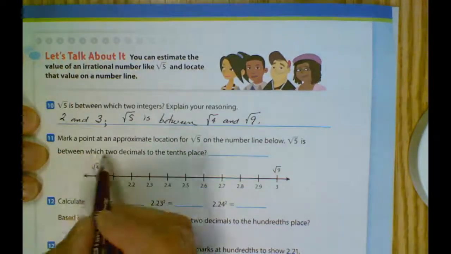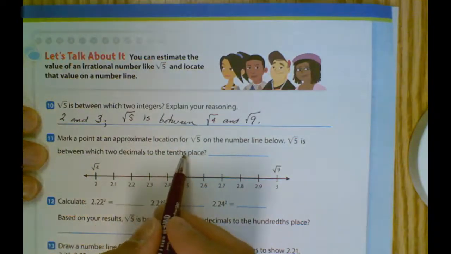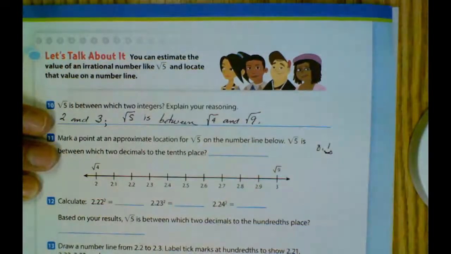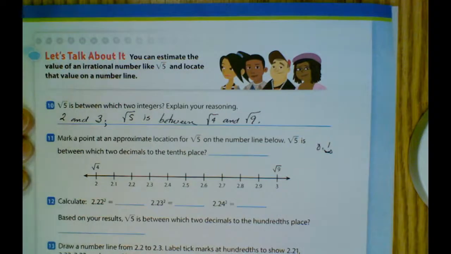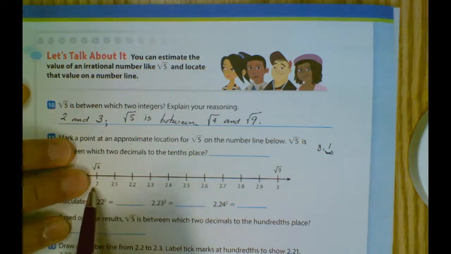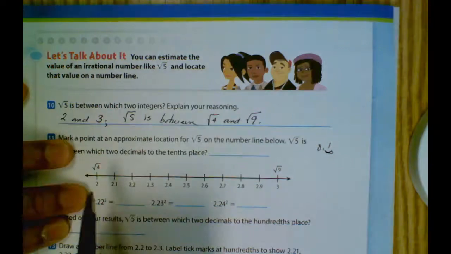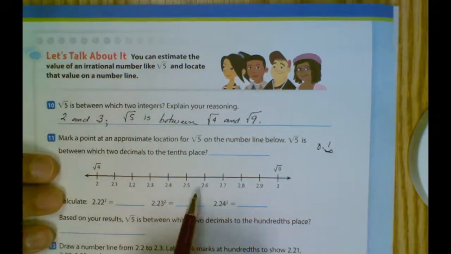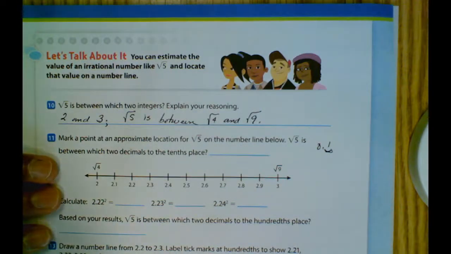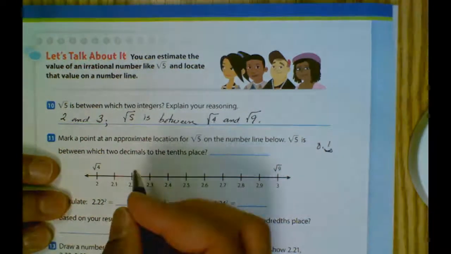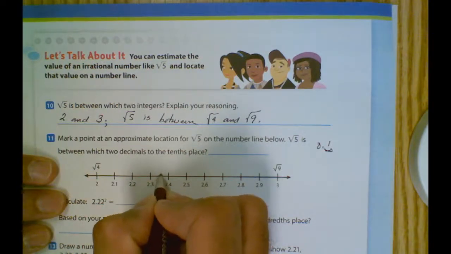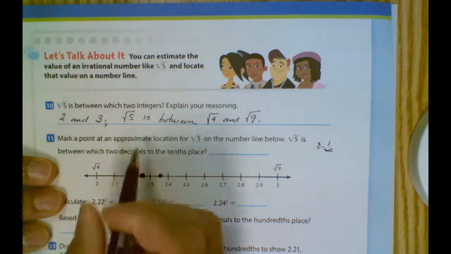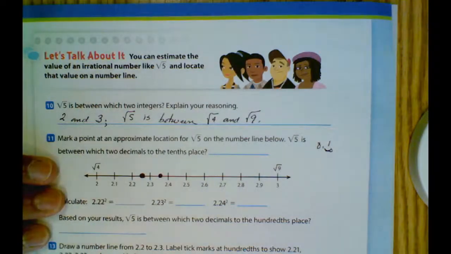Square root of 5 is between which two decimals to the 10th place? That means 0.1, so you have a 10th place. And this is square root of 4, 2, square root of 9, 3, and we are going 2.1, 2.2, 2.3, 2.4, 2.5. And then in this case, I'm going to mark this point between 2.2 and 2.3, or here. I'm estimating, okay? Mark a point at an approximate location for a square root of 5.